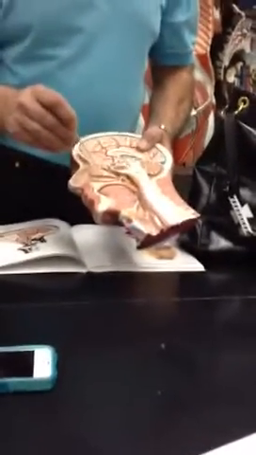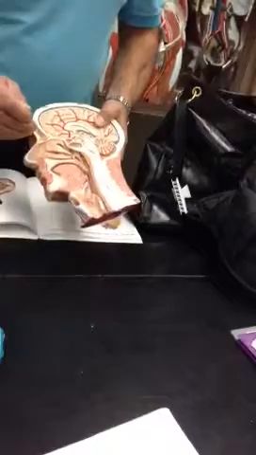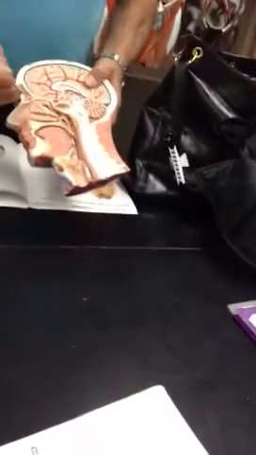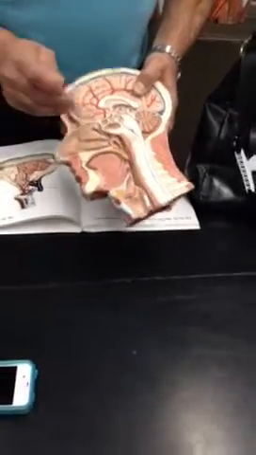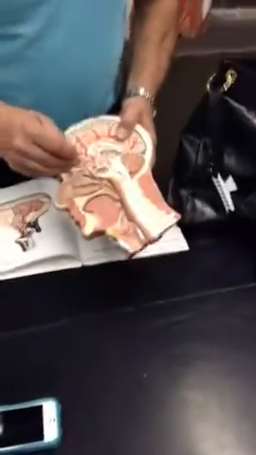Superior, middle, inferior nasal concha. Between them, these depressions are the meatuses. At the end of this is the internal nare. External nare, internal nare, opening to the eustachian tube.